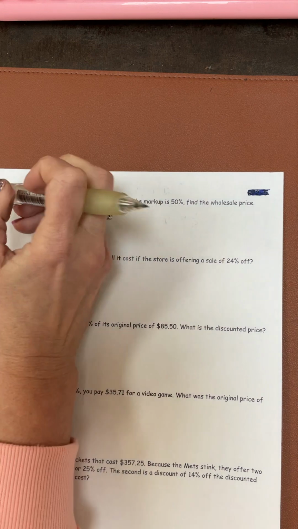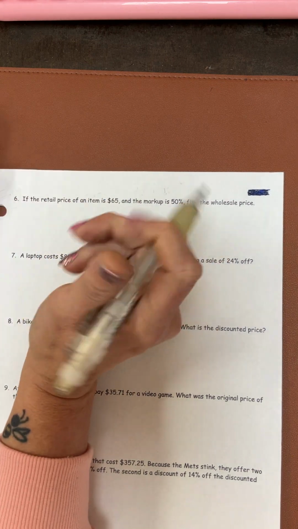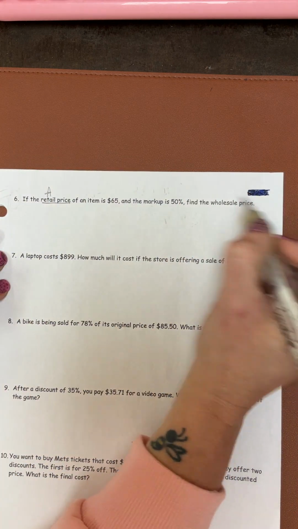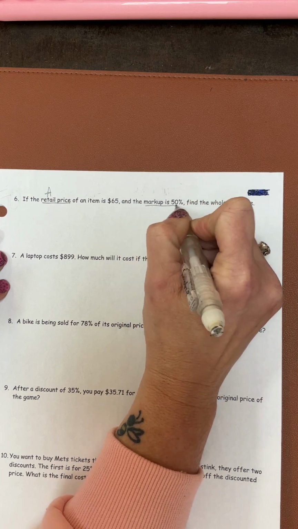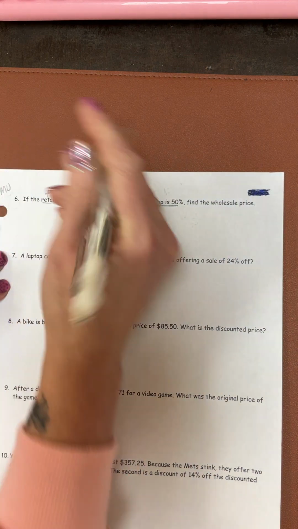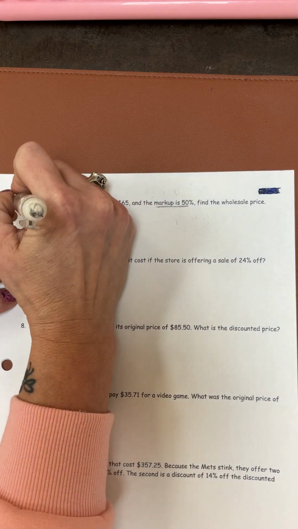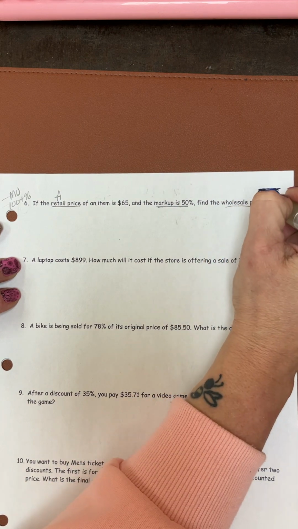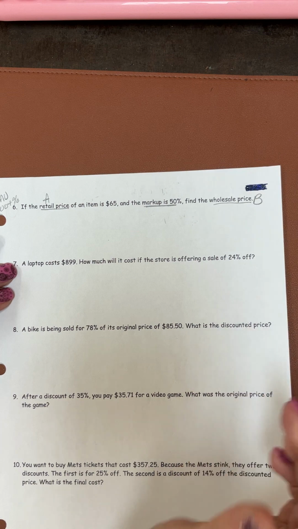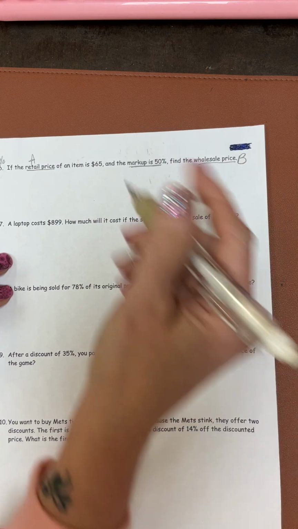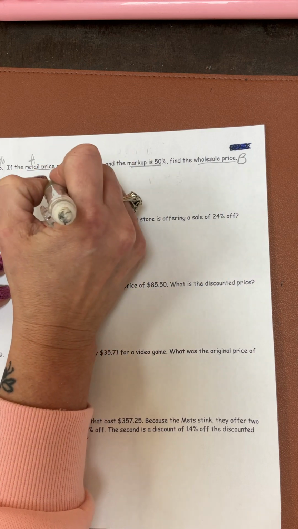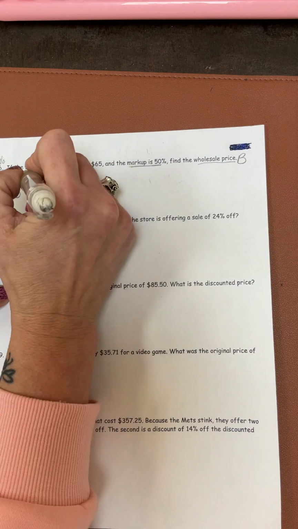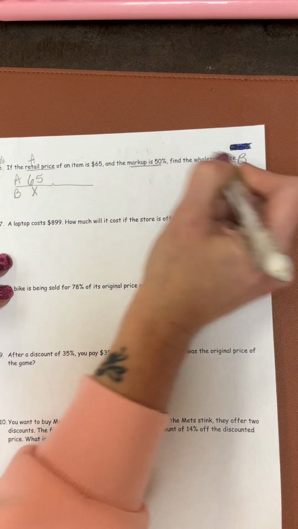If a retail price of an item is $65, the retail price is after. The markup is 50%. Okay, so this is a markup, so we're going to do 100 plus our percent. What is the wholesale price? The wholesale price is the before. So this is after and before. After is 65. The before we don't know.